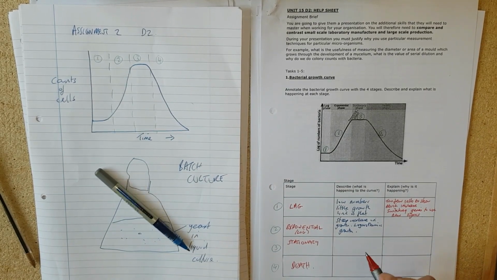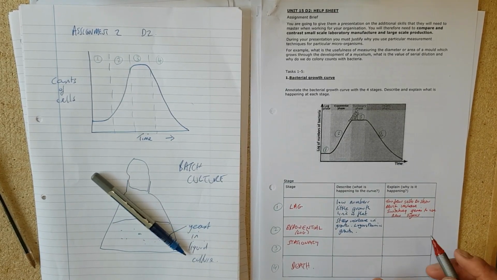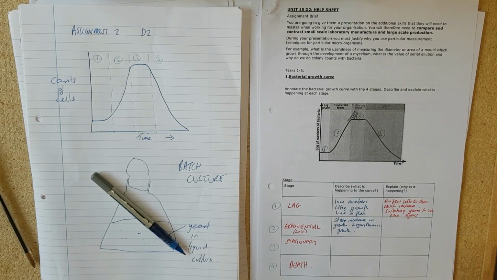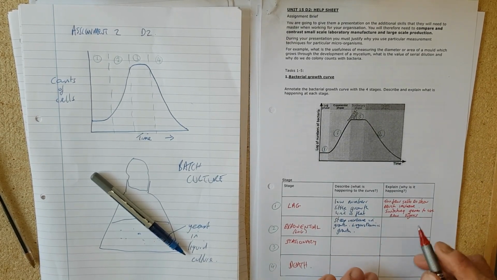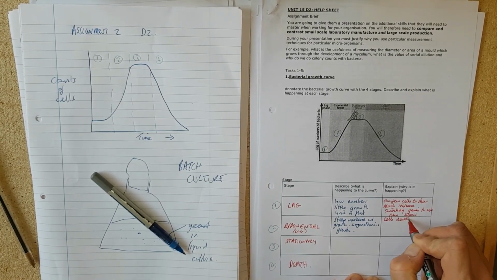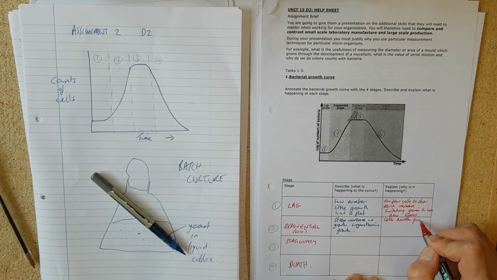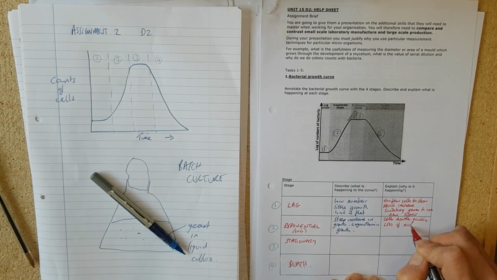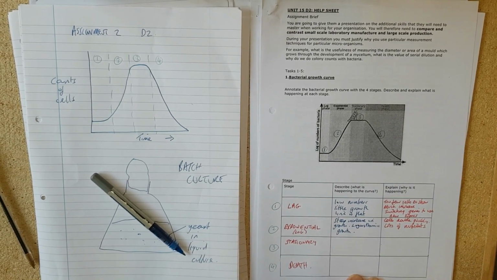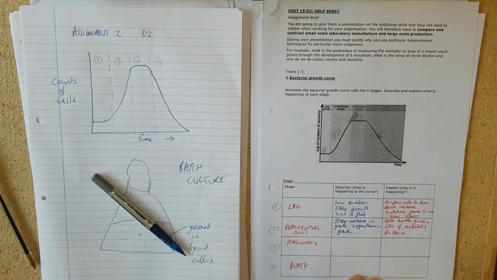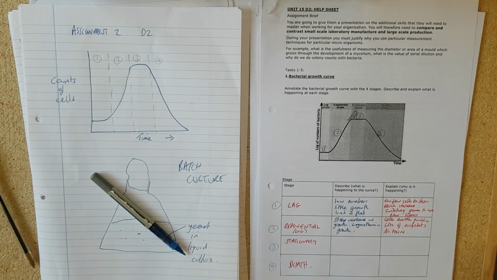The explanation is that there are plenty of nutrients, the cells have got used to using those new nutrients, and there's no toxins or anything like that, and plenty of space, so they can just grow. So cells double quickly, lots of nutrients, no toxins, and so they can grow away.